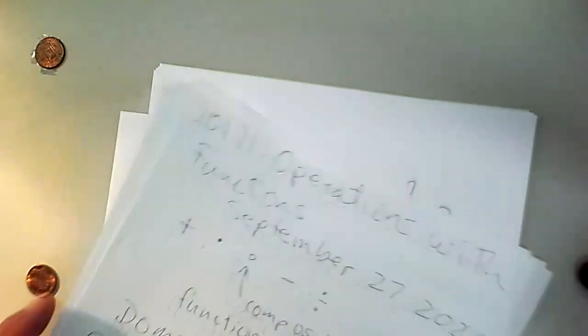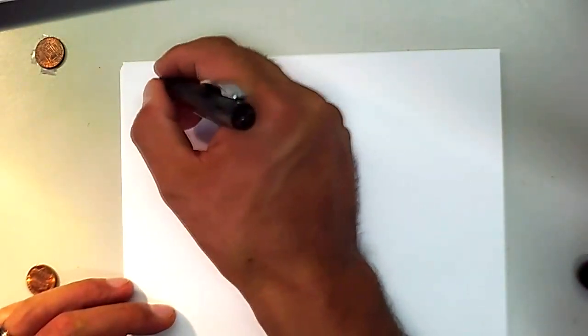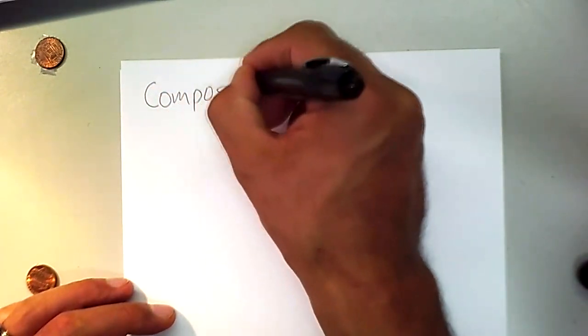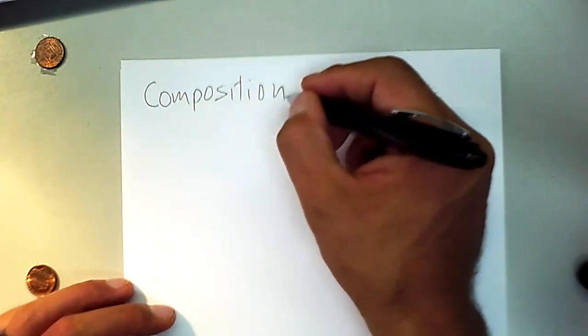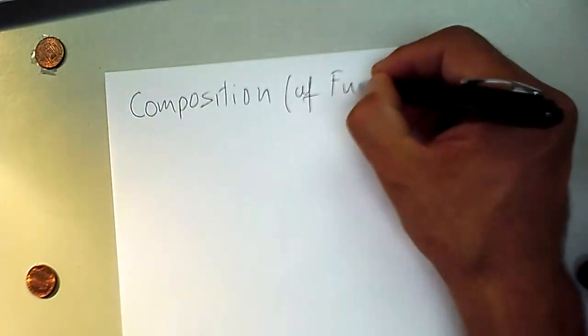All right, so there's not too much new about addition, subtraction, multiplication, and division. Composition is quite a different animal altogether. Composition, and by composition in algebra, we mean composition of functions.